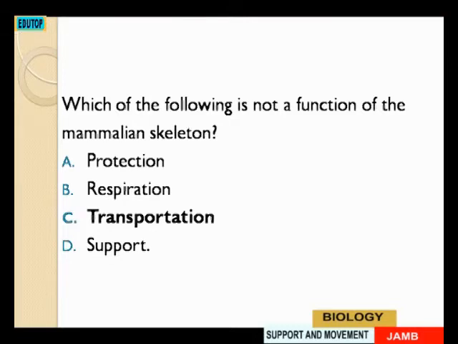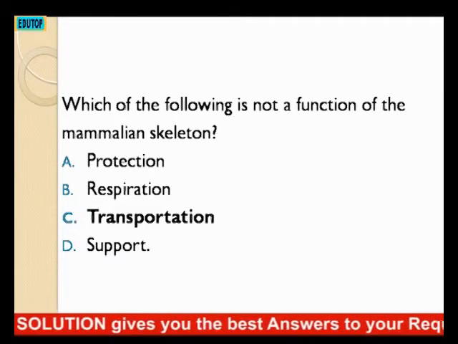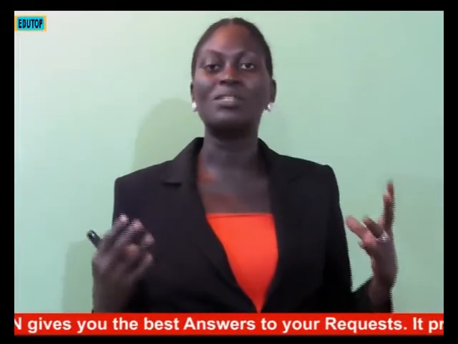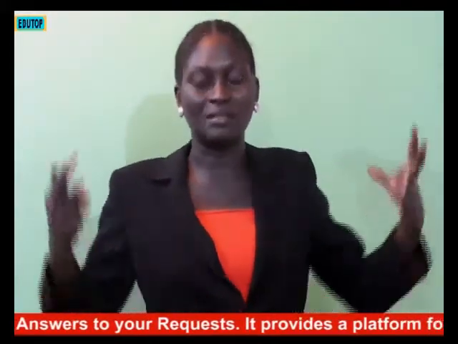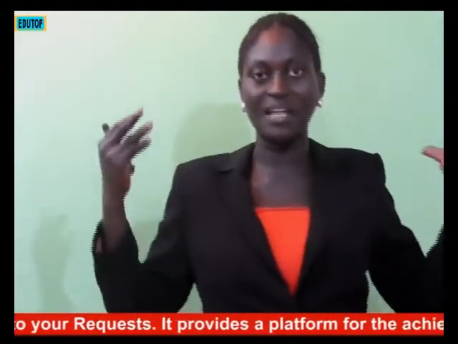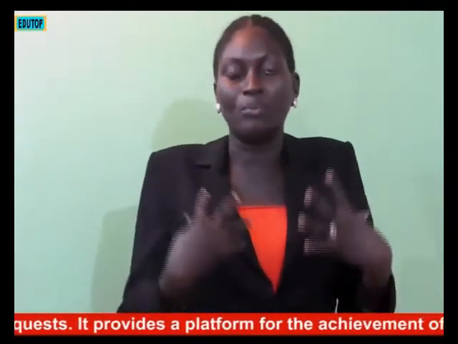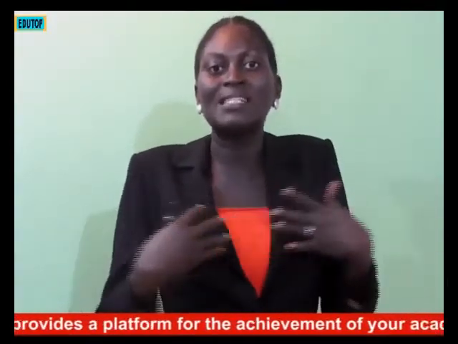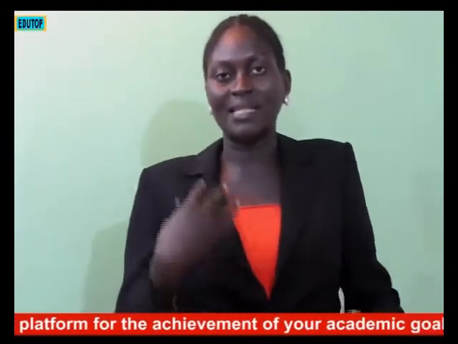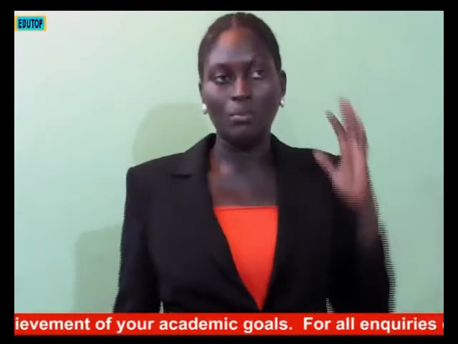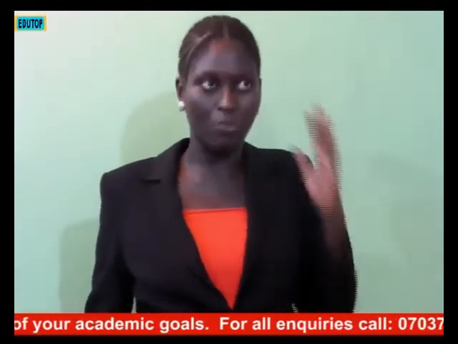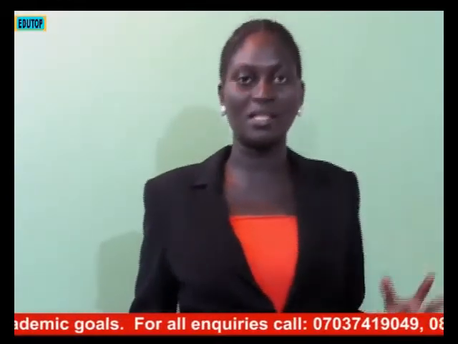A. Protection, B. Respiration, C. Transportation, D. Support. The mammalian skeleton protects some delicate organs in the body. For instance, the skull protects our brain. It's very delicate. Then the rib bones, or the breast bones, protect delicate organs like the liver, the kidneys, and the rest. So the mammalian skeleton is for protection. That tells us that option A is not the answer.